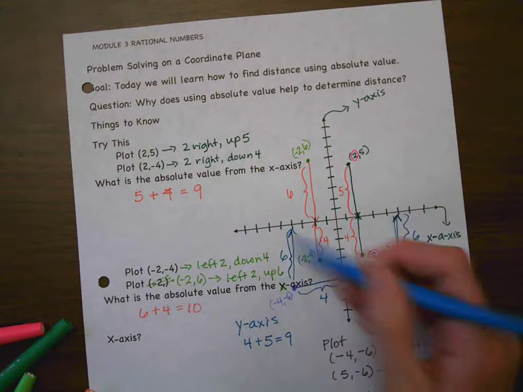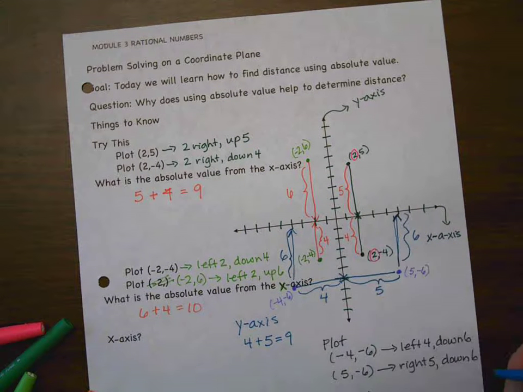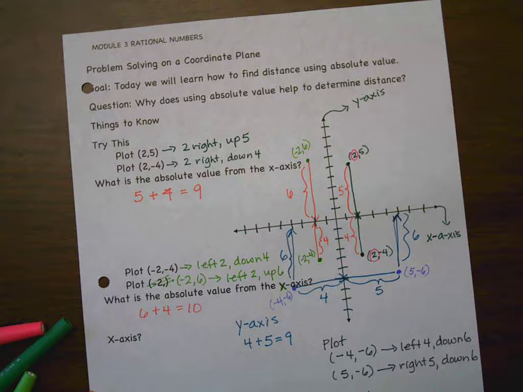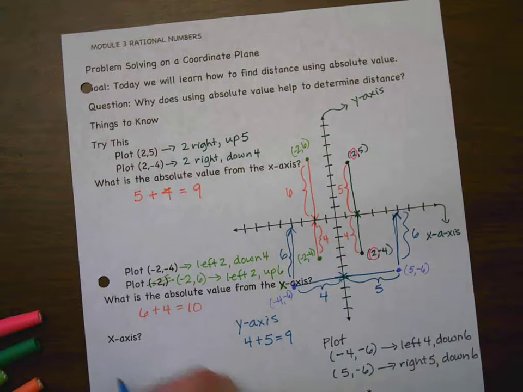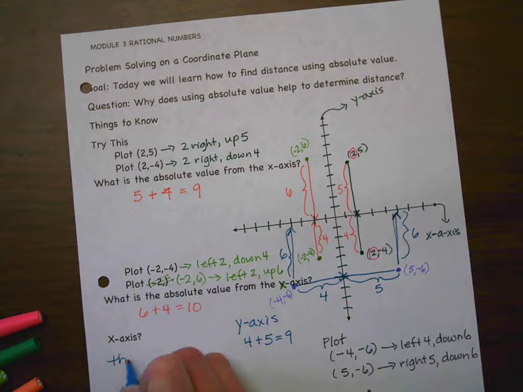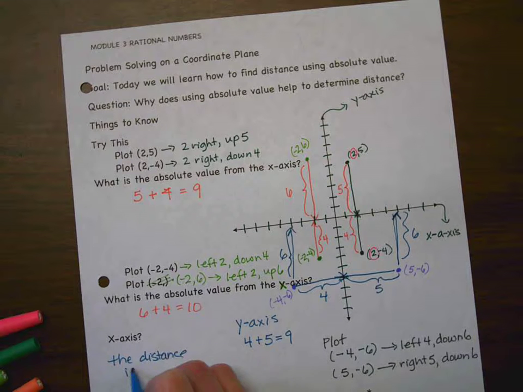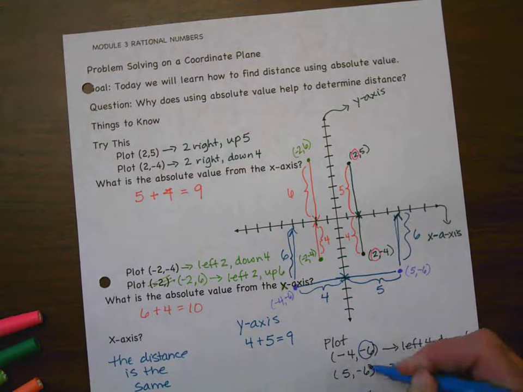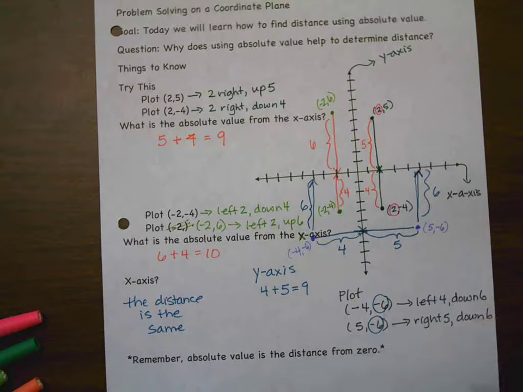However, did we go at all at a different distance? No, they're each exactly 6. So there isn't any difference in the distance from the x value. So for where it says from the x value, you're going to write the distance is the same. And the reason that the distance is the same is because of this coordinate right here.